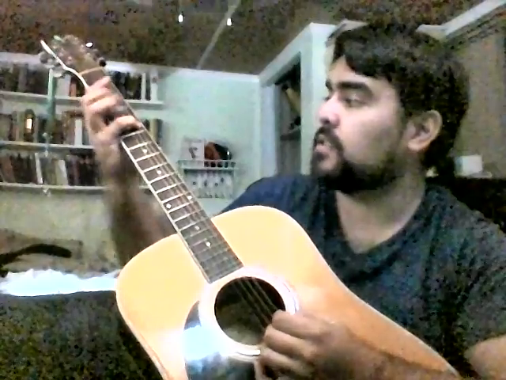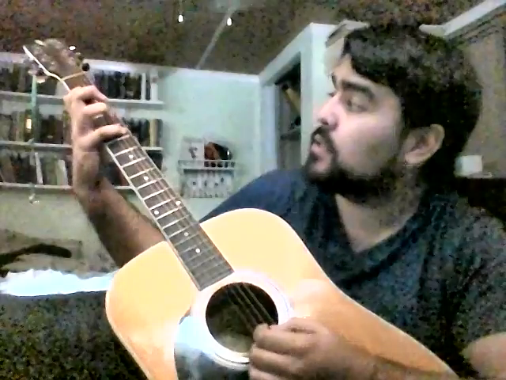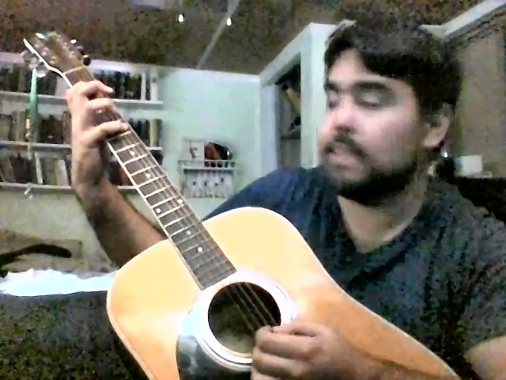5th fret, A string, fretting it with the pinky, with the 4. The next note is going to be the next string, a 1, so it's your index. Next string, 1, 3, 4. Next string, 1, 3. Next string, 1, 2, 4.